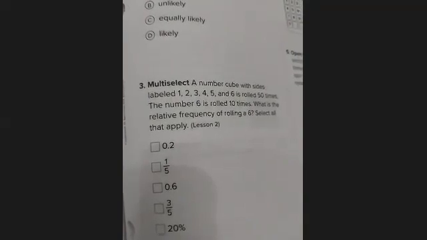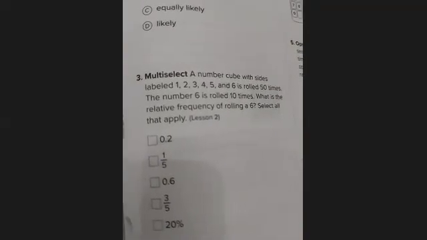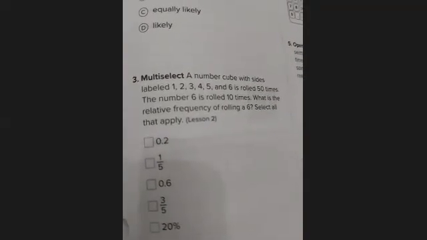Do you know the relative frequency? It's like the probability. So what is it? How much?